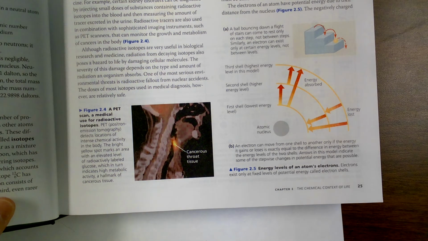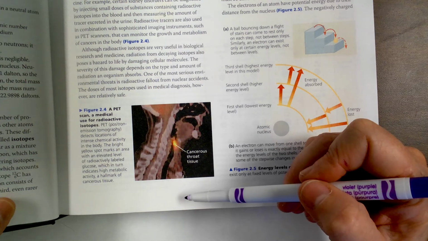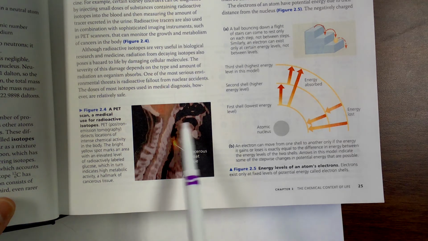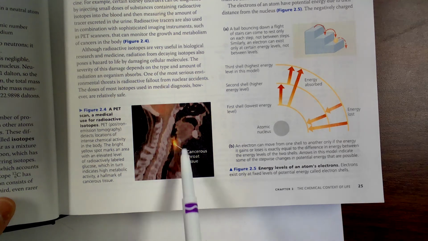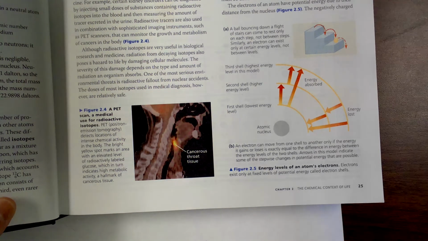And because cancer cells love sugar, the sugar goes straight to the tumors. In this person, this image is the side of their head, and this is their esophagus and their throat. They have throat cancer. It's because those sugar molecules, full of those radioactive isotopes that glow because they're constantly losing electrons, allow the doctors to see what's going on right here in this area.